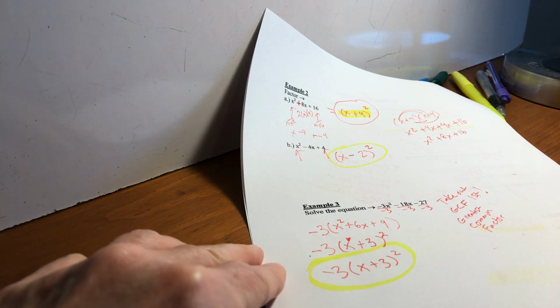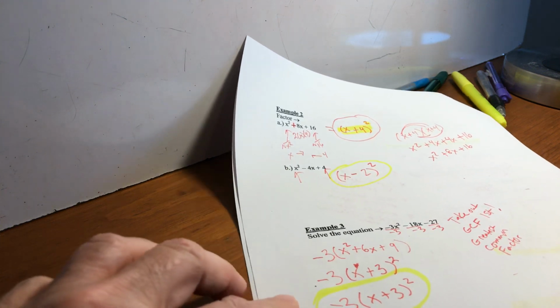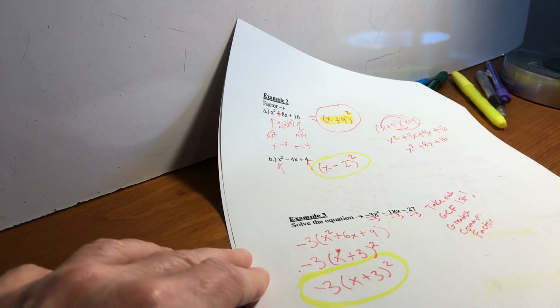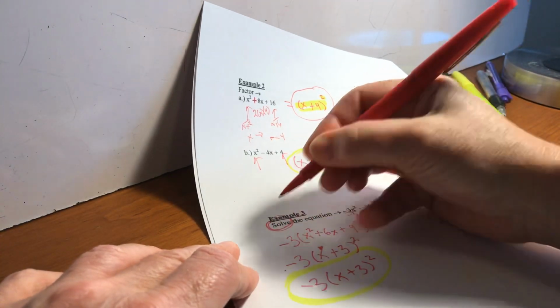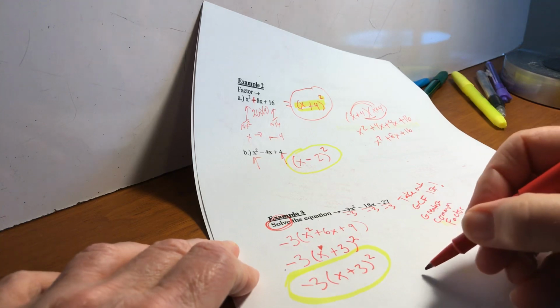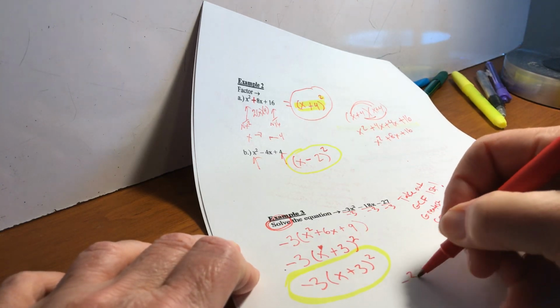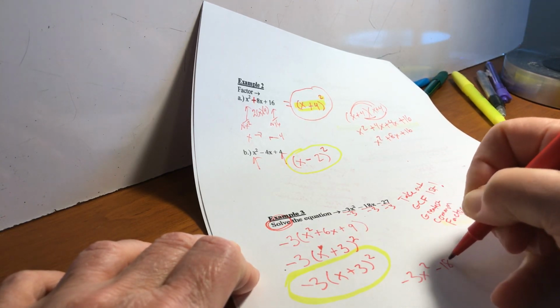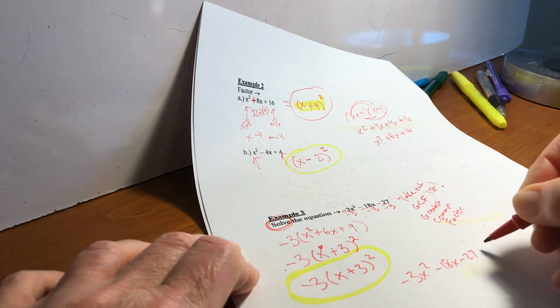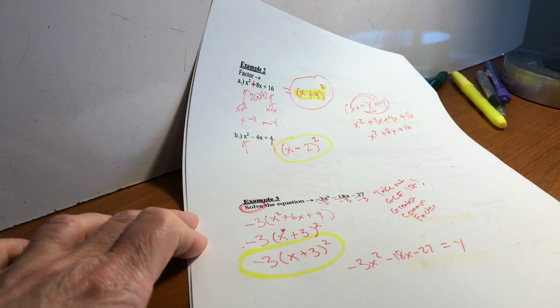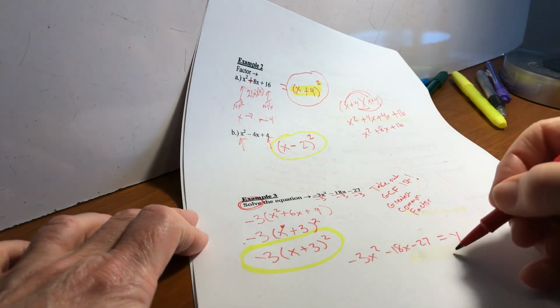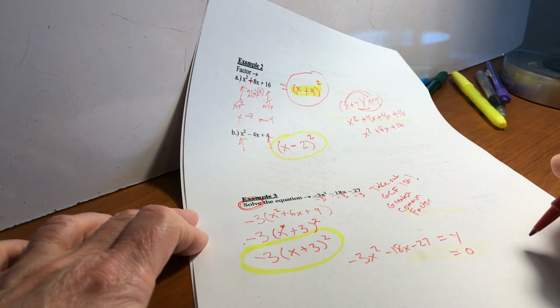I wrote solve the equation. So if I'm solving the equation and it doesn't look like an equation, what do I need to do to it? Solve. So since it's not an equation, I'm going to make it one. Equals y, right? So if I write equals y on the end of it, and I'm trying to find x-intercepts, we're changing that y to 0.